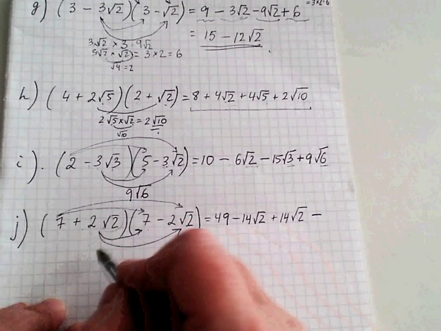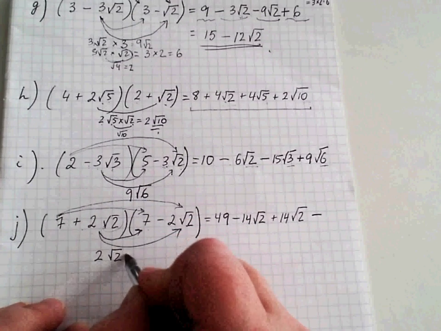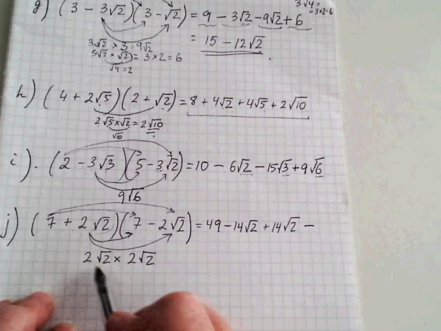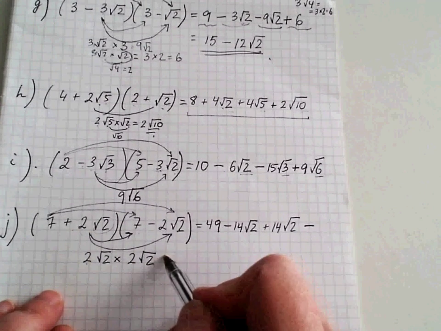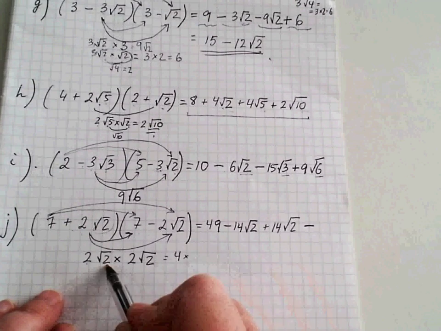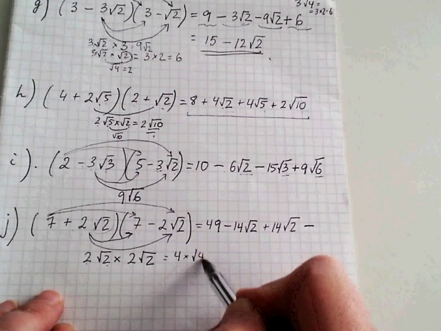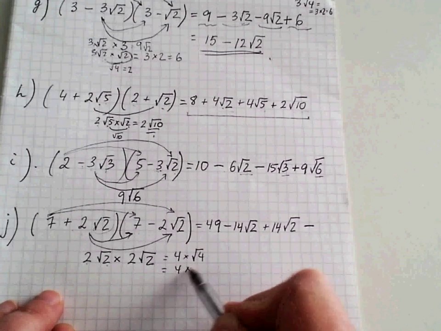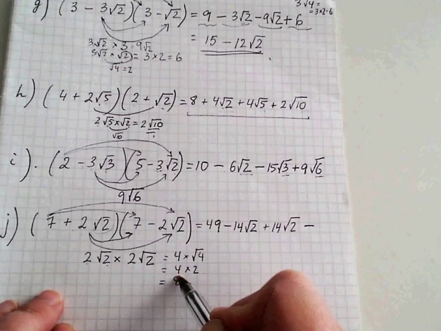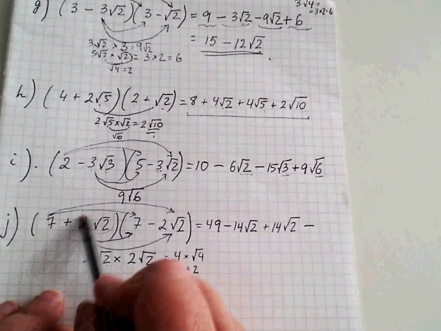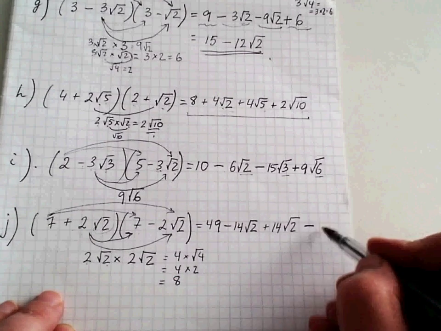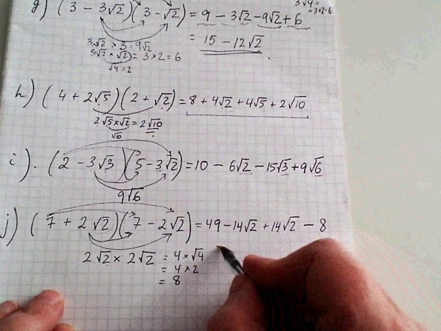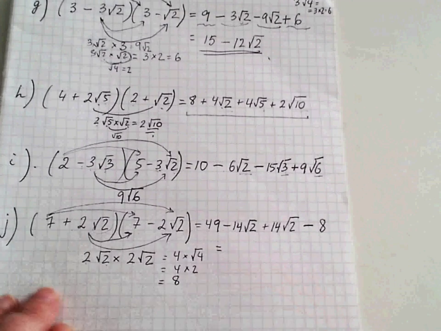2 roots of 2 times 2 roots of 2. Let's multiply the numbers first. 2 times 2 is 4, and root of 2 times root of 2 is root of 4, which is 2, so we have 4 times 2, which is 8. So when we multiply this number by this number, we get 8. We already were careful with the sign, positive times negative is negative, so we can simply focus on the numbers.